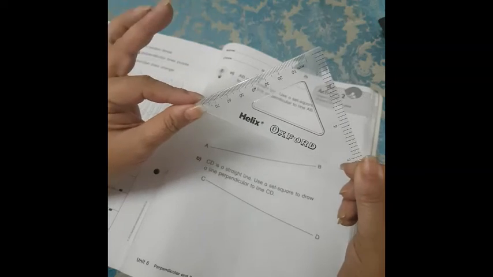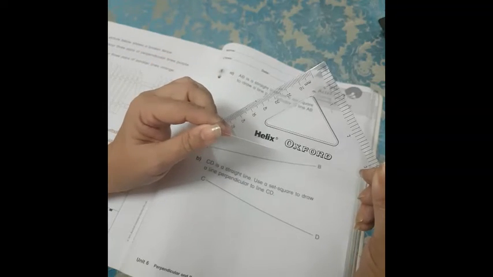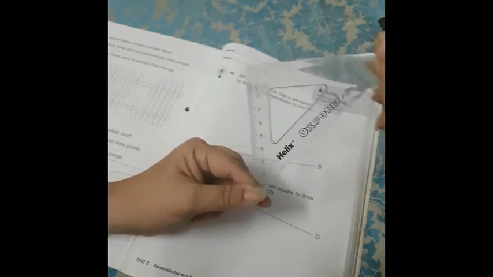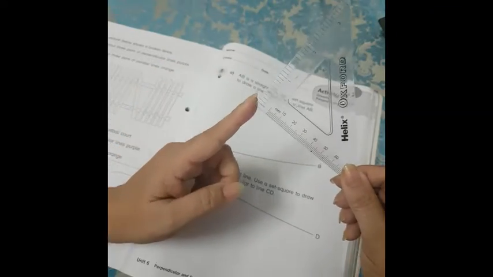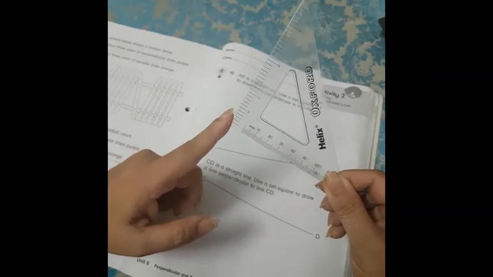Is this angle 90 degrees? No, because this is again going in. It's a closed mouth. It's an acute angle. So now I'm going to turn the set square and see this side, this angle. Now look at this angle. It's straight. So this is the 90-degree angle in your set square.